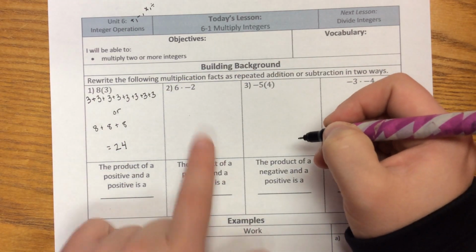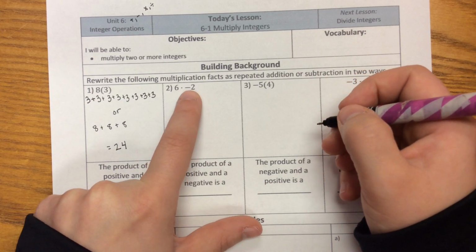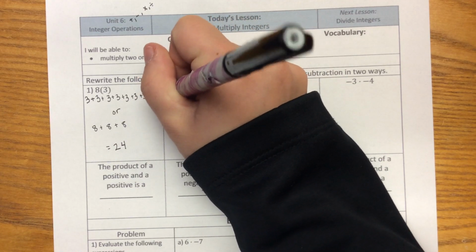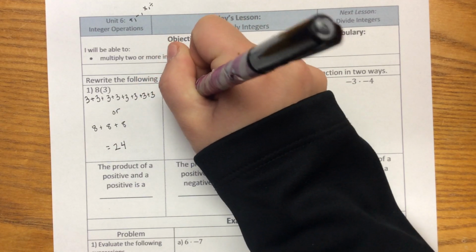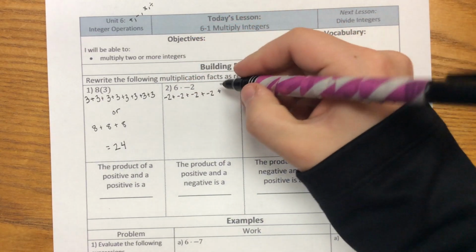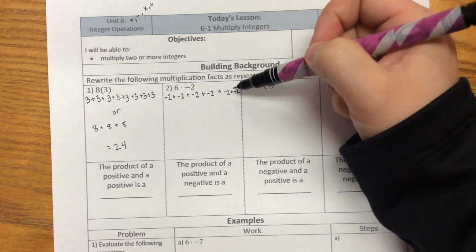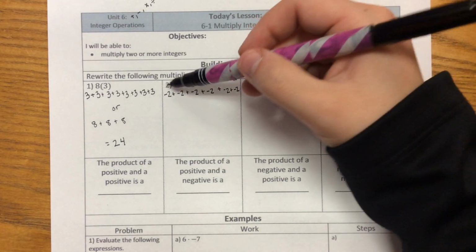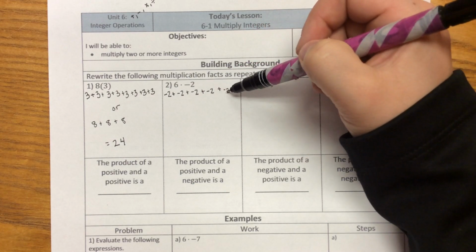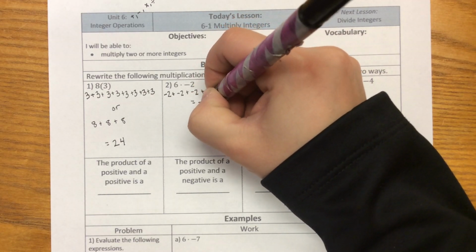Okay, so now we have 6 times negative 2. So what that means is I could have 6 groups of negative 2. So then 6 positive groups, 1, 2, 3, 4, 5, and 6. So they're all negatives. So when they're all negatives, we just add and keep the sign. So it'd be 2, 4, plus 2 is 6, plus 2 is 8, plus 2 is 10, plus 2 is 12. So that would be negative 12.